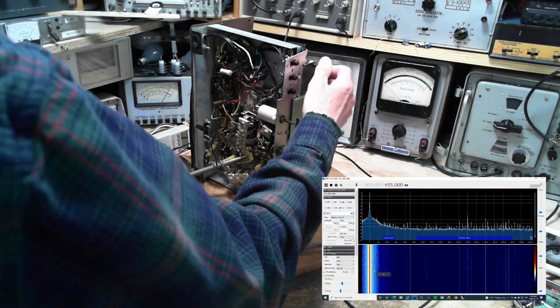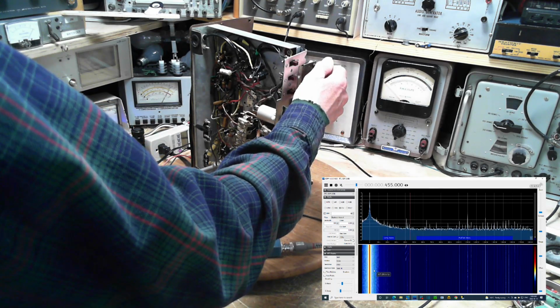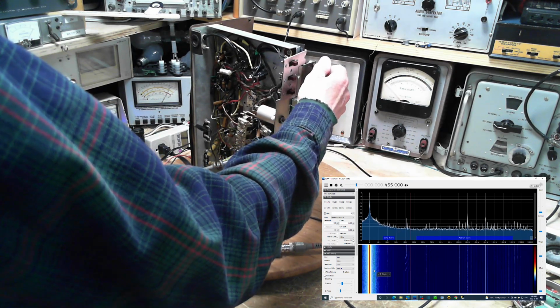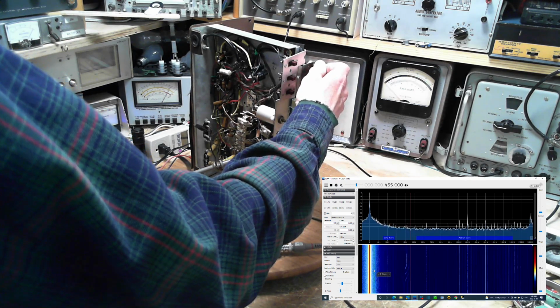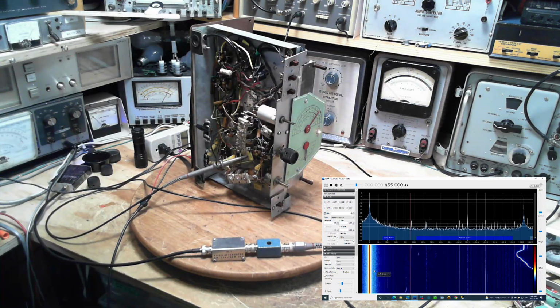Let's look again. There's a reason why I said that. So if you look down in the waterfall display down here around 455, and I'm going to tune the radio back and forth, I think you'll see that there are signals which fade in, and then they're strong, and then fade out.